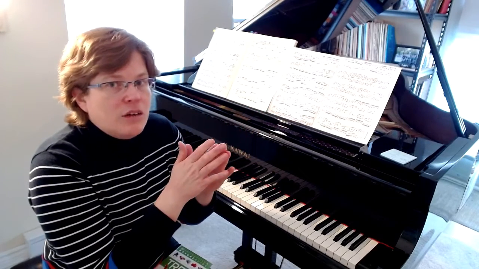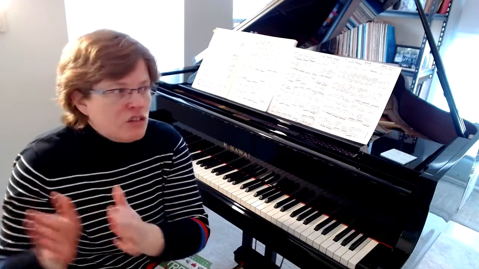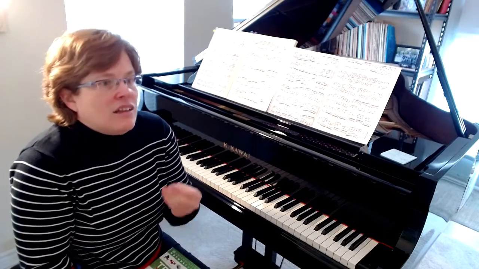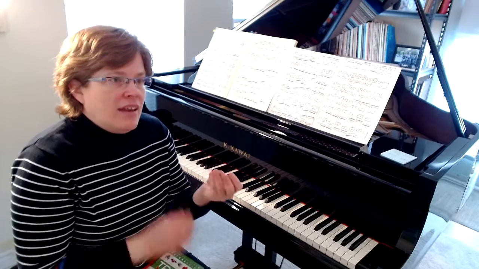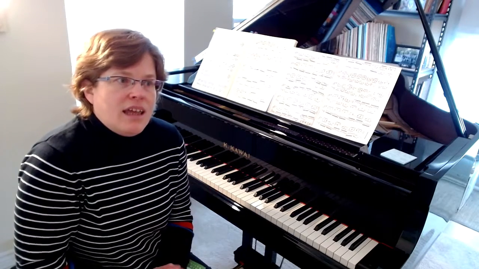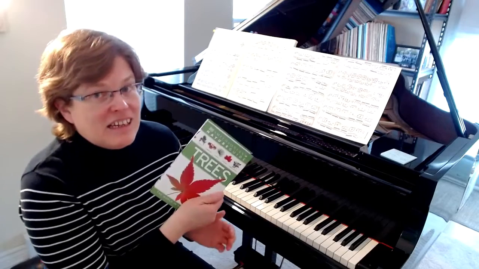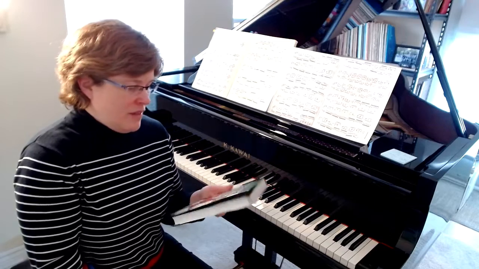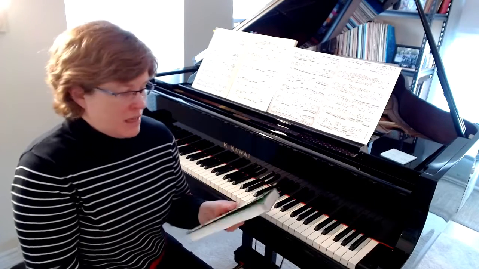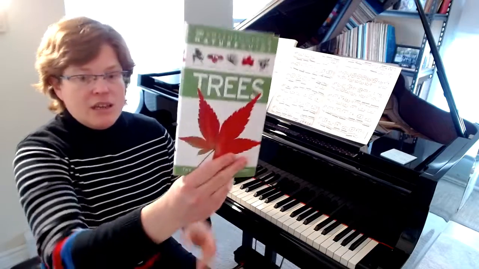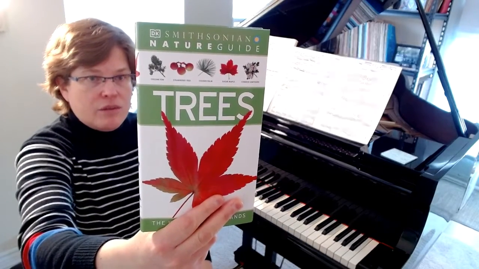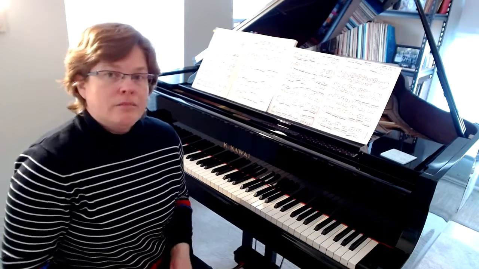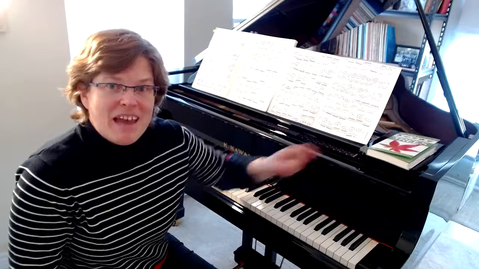Beyond being in a particular key, A major, this one's in B major, this one's in F major, whatever, beyond that obvious difference, there's just such mood and color and variety of structure, like the leaf, not unlike the leaves on various plants and trees. So this kind of thing is useful for me. This particular book is the Smithsonian Nature Guide, and it's really quite lovely. Lots of great pictures. So I try to keep it handy by the piano.